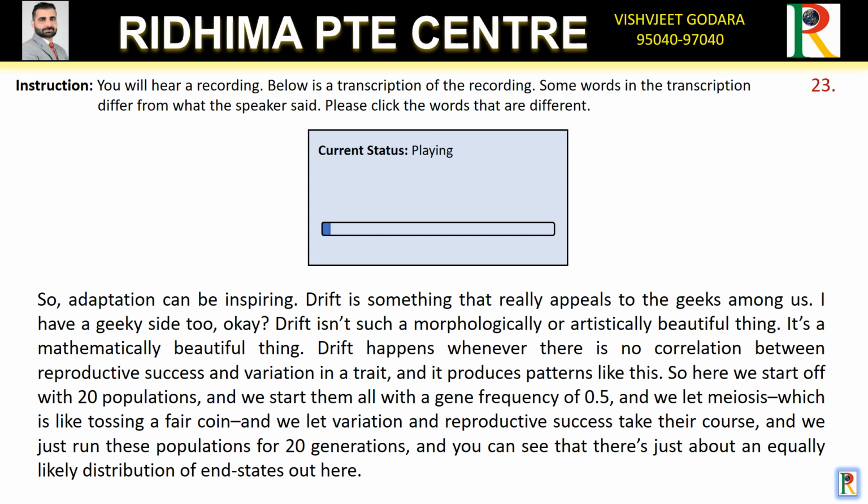So, adaptation can be impressive. Drift is something that actually appeals to the geeks among us. I have a geeky side too, okay? Drift isn't such a morphologically or artistically beautiful thing. It's a mathematically beautiful thing. Drift happens whenever there is no correlation between reproductive success and variation in a trait. And it produces patterns like this.